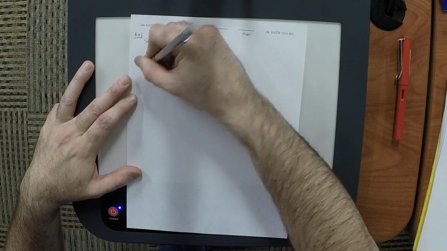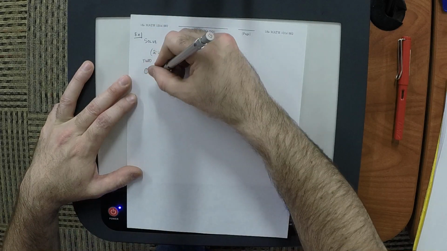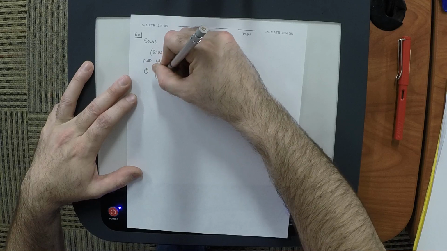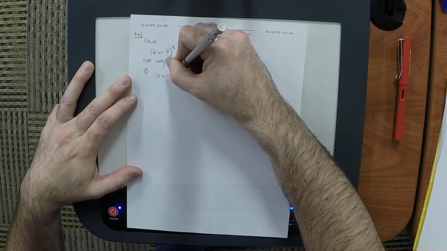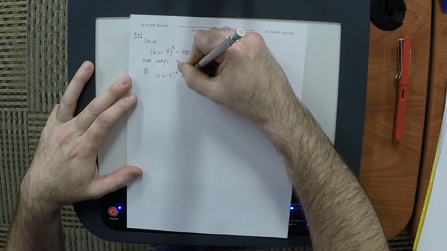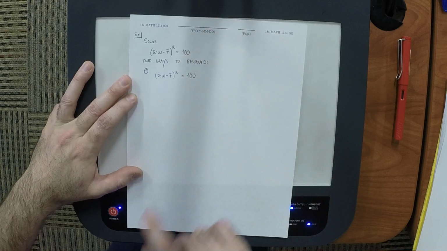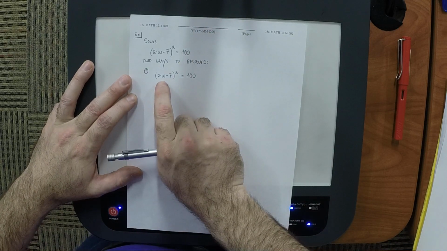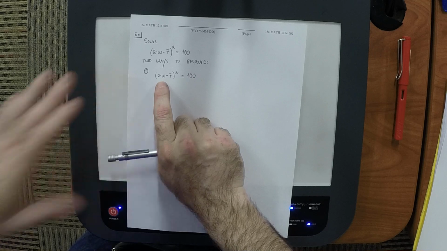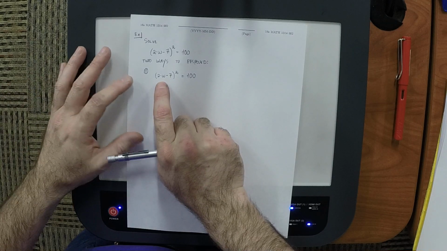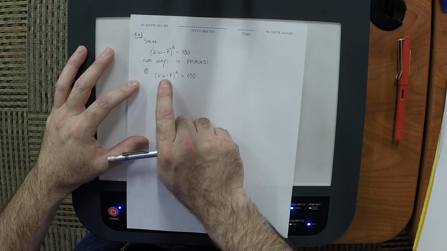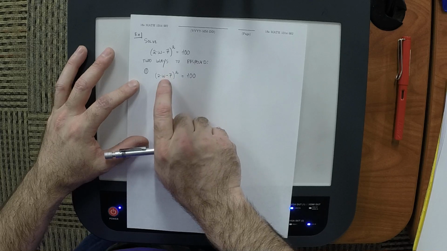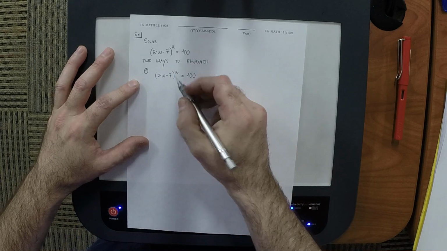So one way is to say, all right, I'll take that 2w minus 7 squared equal to 100. And the issue is that we need to get the w isolated. But at the present time, it's inside of the square, right? It's in there. We need to get it out.